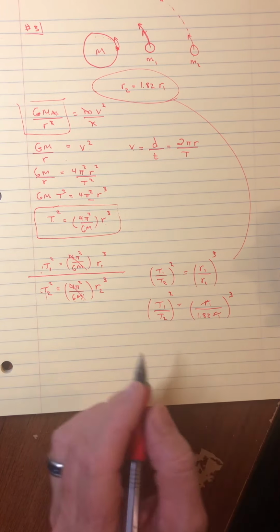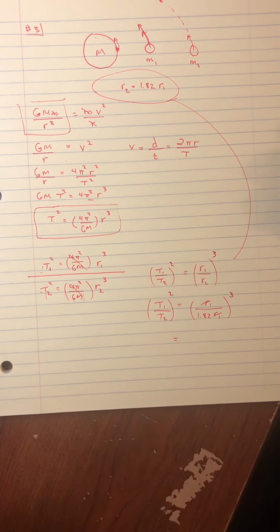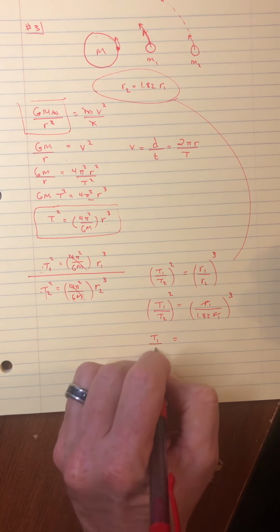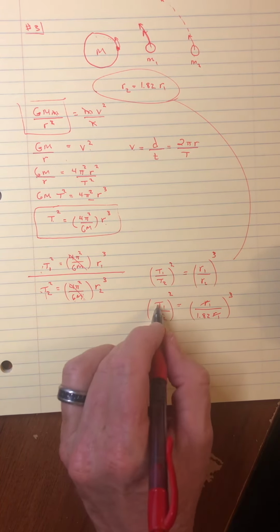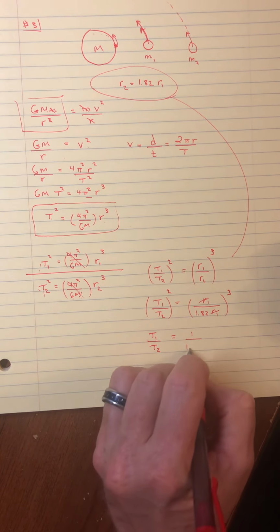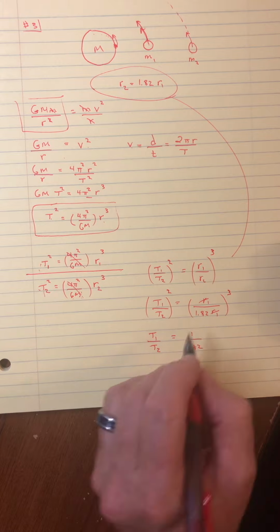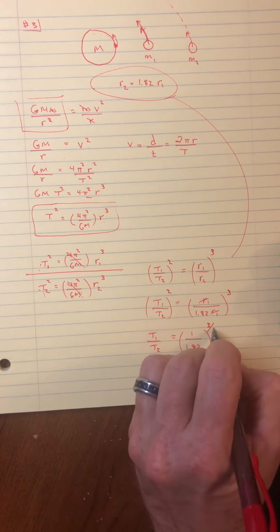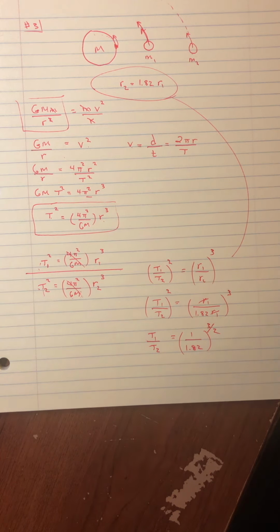Of course, the R1 would go away. Now, to get just the ratio of the times without the square, I need to take the square root. So I'll take my 1 over 1.82 raised to a power of 3 and then take its square root, which means a power of 1/2. And so that's a 3/2 power on this ratio.